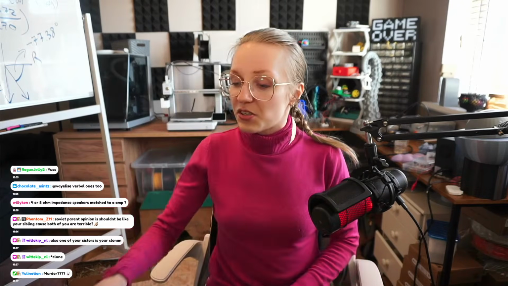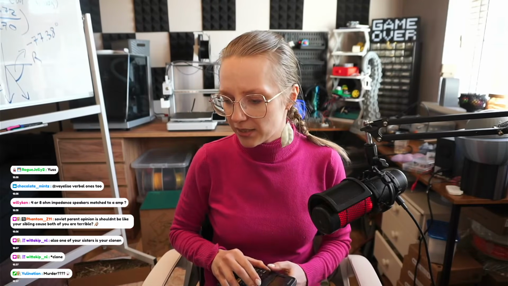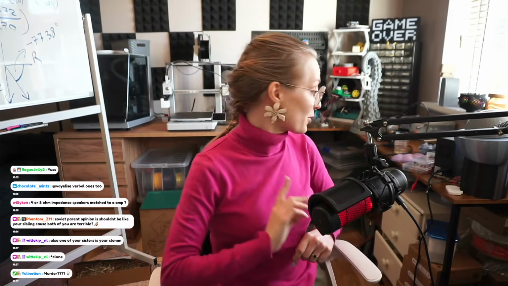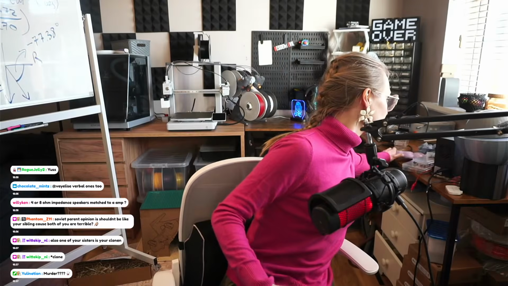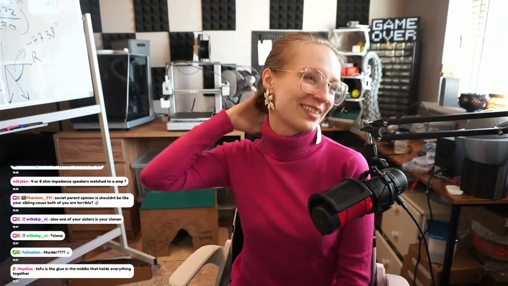Also, one of your sisters is your clone. Yeah, my younger sister looks a bit like me. I wouldn't say we're clone-like, although when we were bridesmaids and wore the same dress, people did get confused. My younger sister and I look very alike. You know what? I take it as a compliment. She's like four years younger than me.